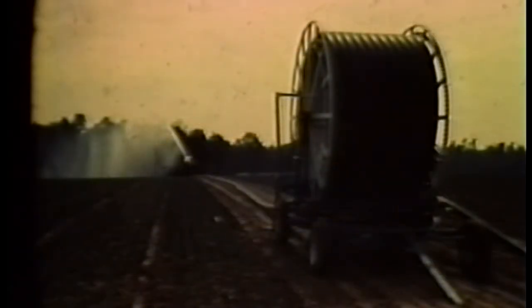A new type of traveler irrigation system is the hose pull. This uses a large hose reel mounted on a four-wheel trailer. The reel is driven through a gearbox by a water turbine.